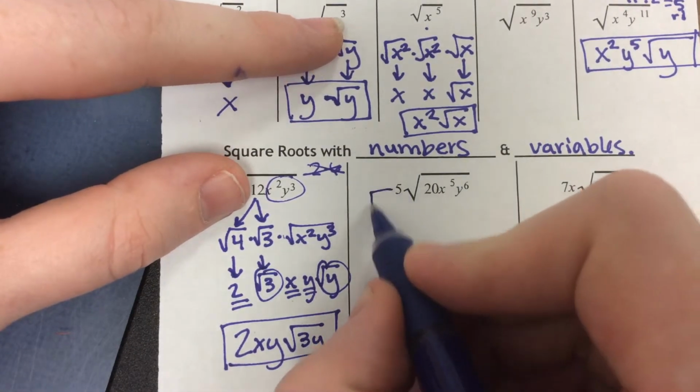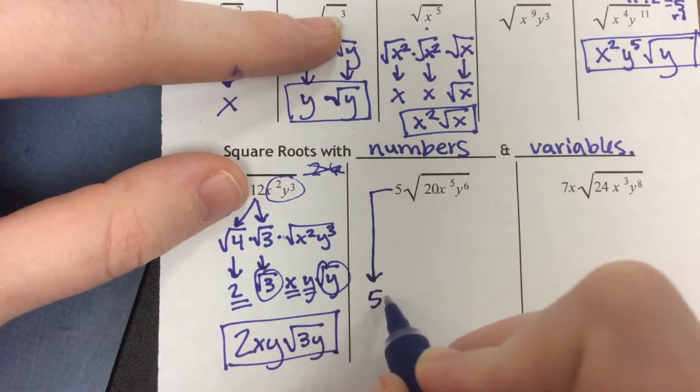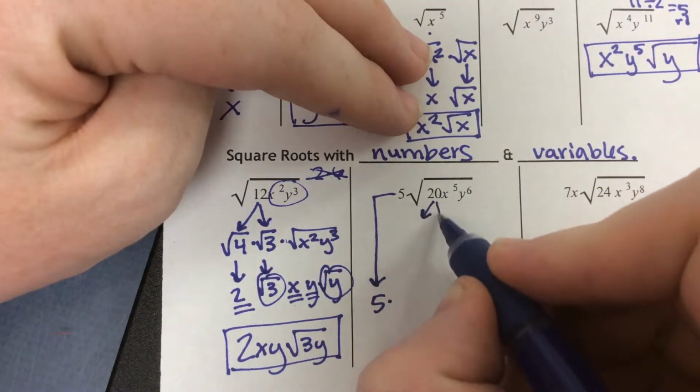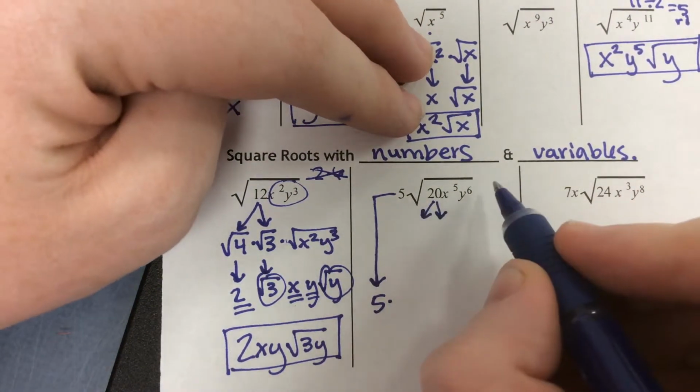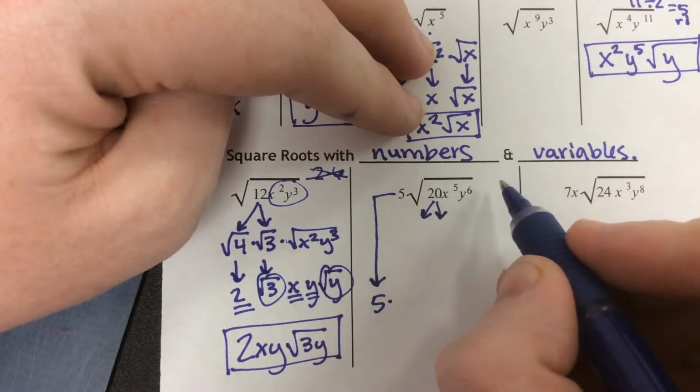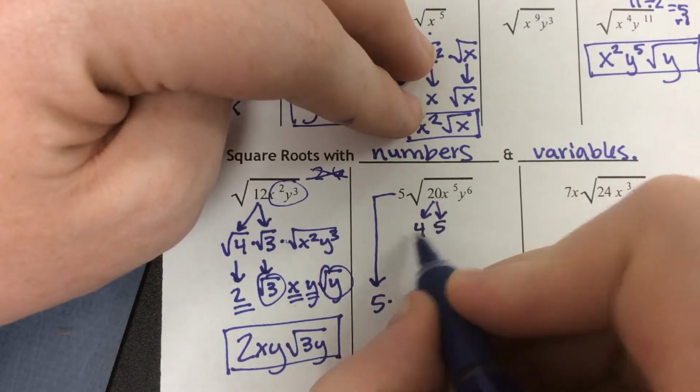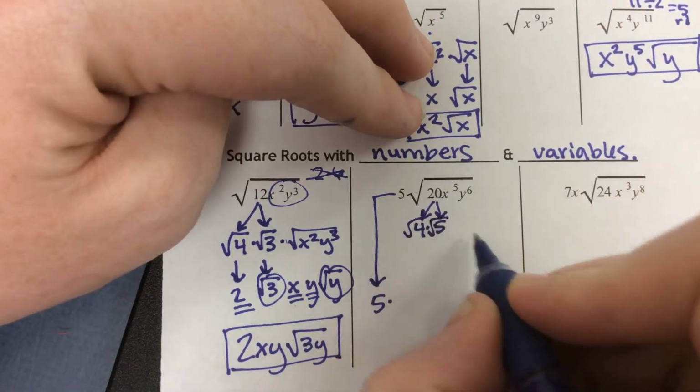Okay, let's look at this one. If you have a number out front, you save it to be part of your answer, but we're not going to mess with it. Let's break up 20 into 2 factors. 2 times 10 is 20, but you can't take the square root of 2 or 10, so you don't want to do 2 and 10. 4 times 5 is 20, so we could do the square root of 4 times the square root of 5.